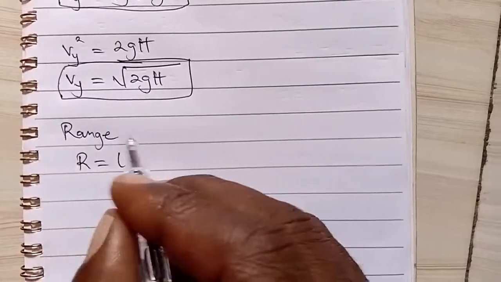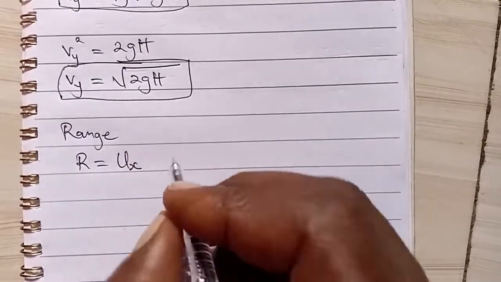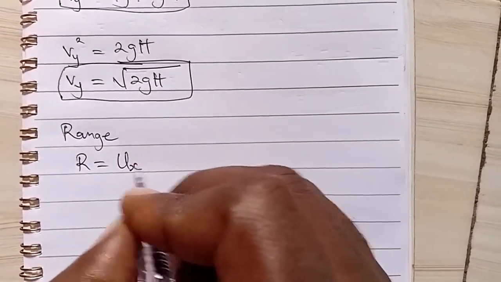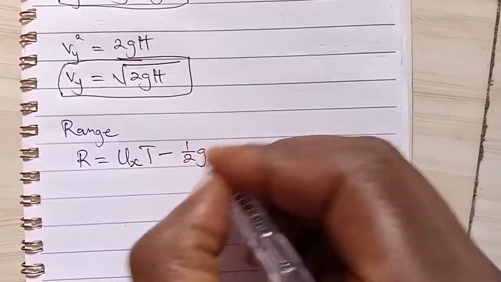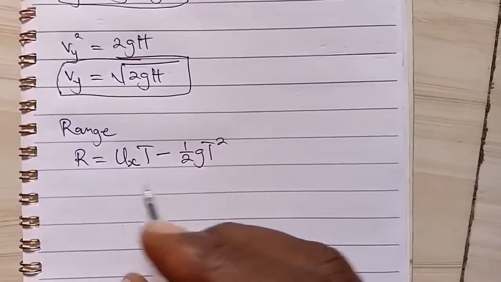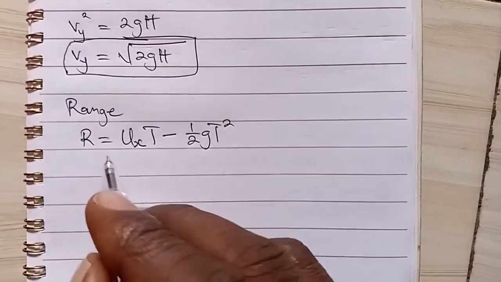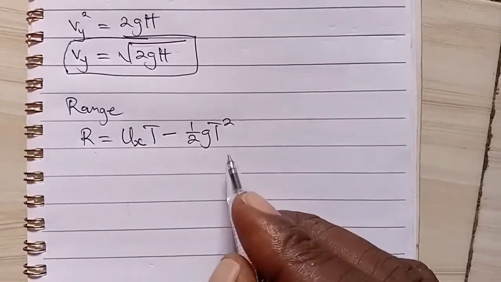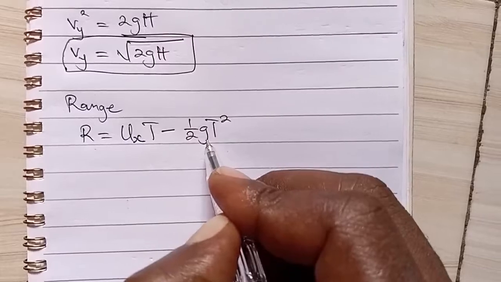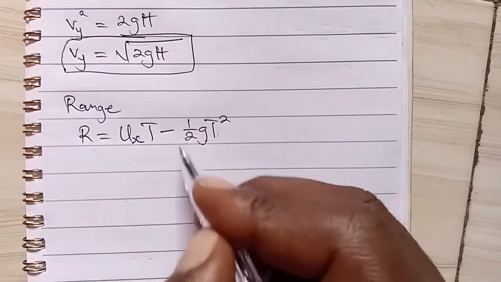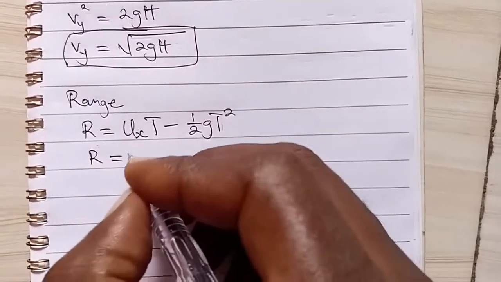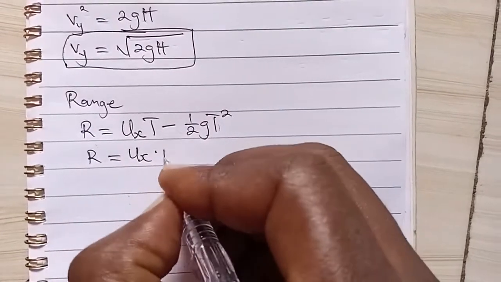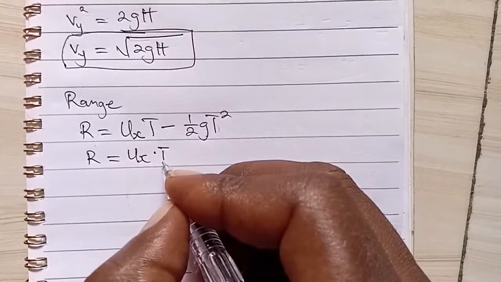So we're using x now, ut minus 1 over 2 gt squared. Remember that for a horizontal motion, gravity is always 0, and because of that, everything here is 0. So what we have left is only this. So we have that ux times t. This t is equal to the time of flight.